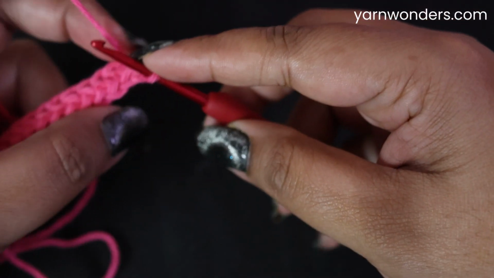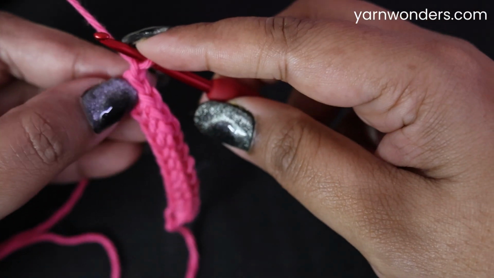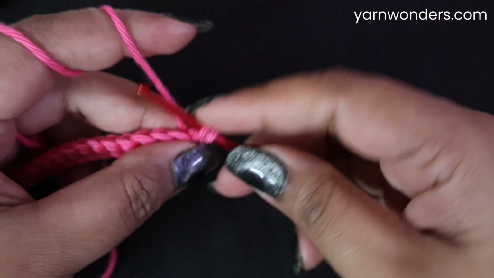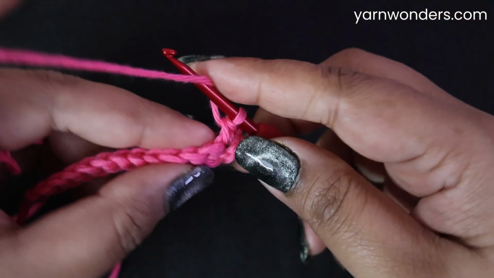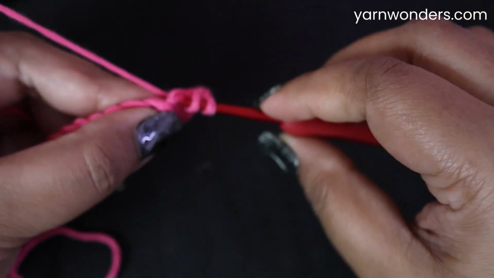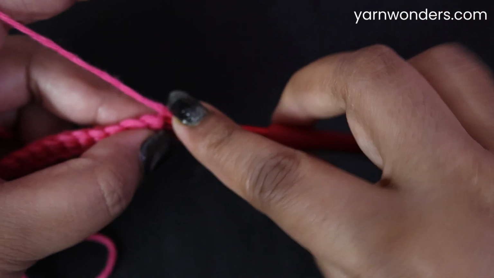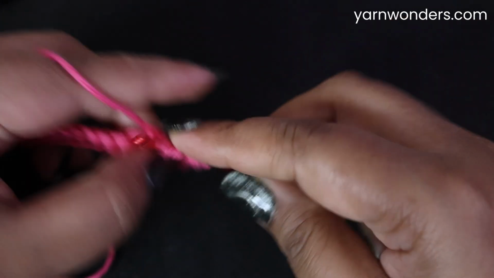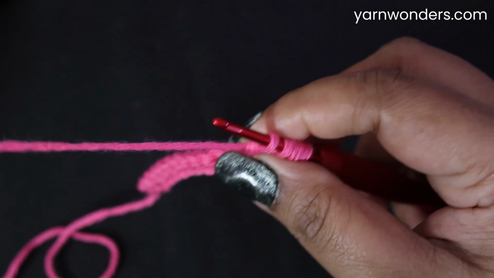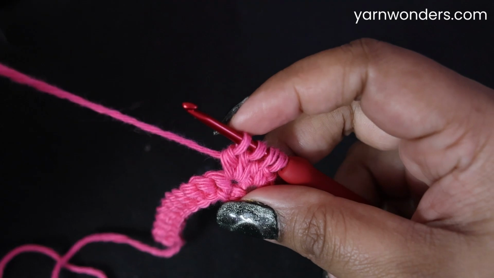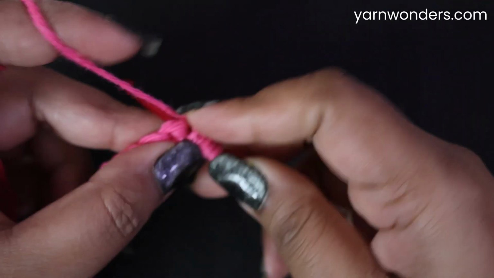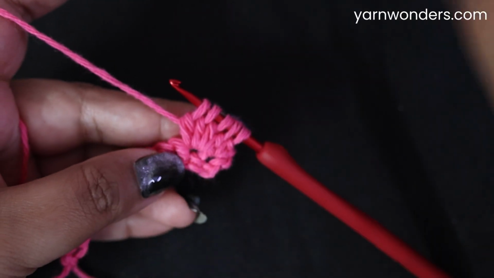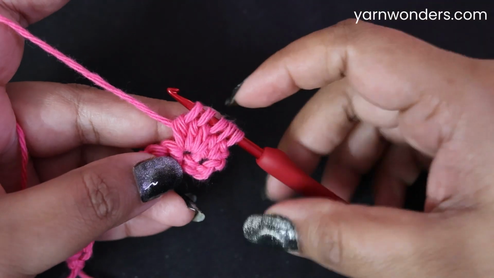The second row starts off with a single crochet. So you chain 1 and turn your work, and into the very first stitch, I'm making 1 single crochet. Into the next stitch, we'll be making 5 incomplete double crochet stitches. You can choose to do 7 or 3 depending on the texture that you want.